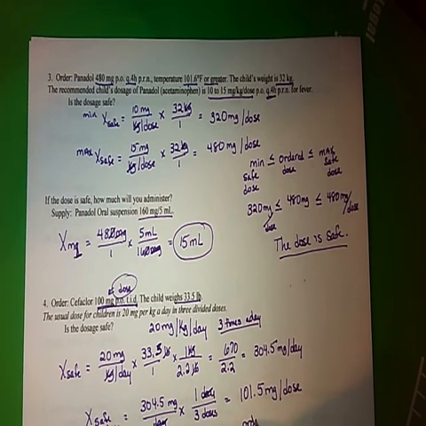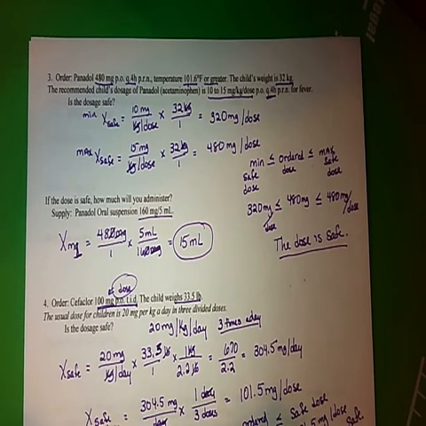Remember, the ordered dose has to be less than or equal to the safe dose. The safe dose in this case is 101.5 milligrams per dose. The ordered dose is 100 milligrams per dose. So it's a true statement. So is the dose safe? The dose is safe. And then this one is how much will you administer, and then this is your supply. And I think you can do that one.